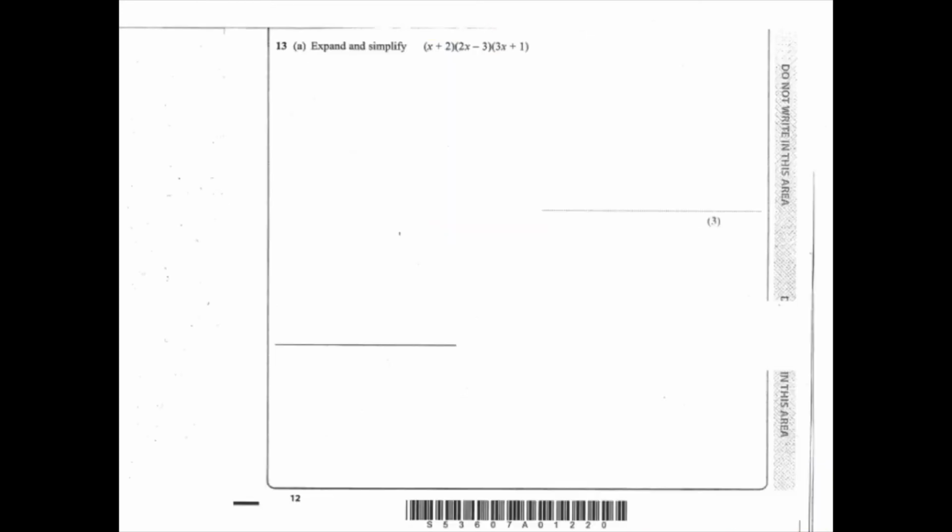Let's keep going, we've got more to practice. We've got 3 brackets, x plus 2, 2x minus 3, and 3x plus 1. 3 marker in the exam. Start with the first 2 brackets. Nice grid. Here we go. And you've got an x and 2 here, and a 2x minus 3. And this is another good one for looking at minuses.